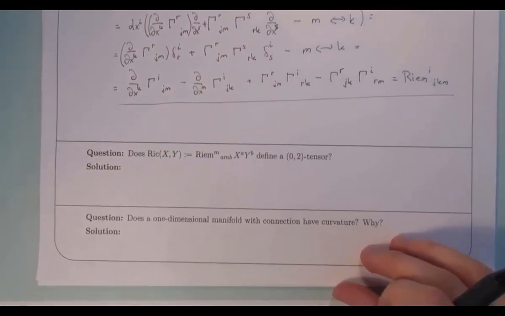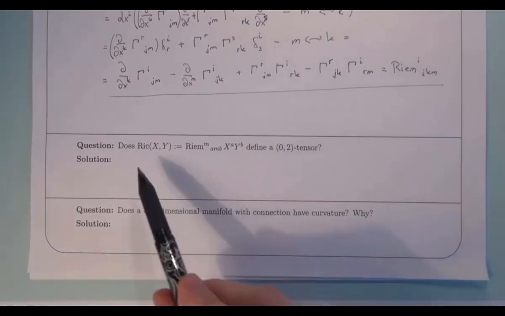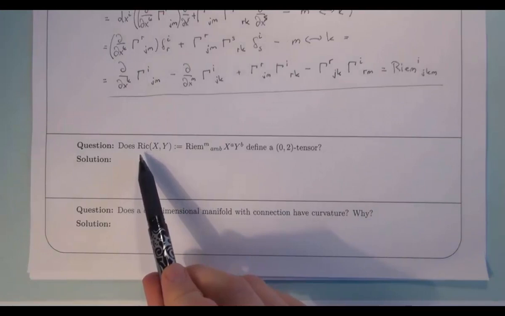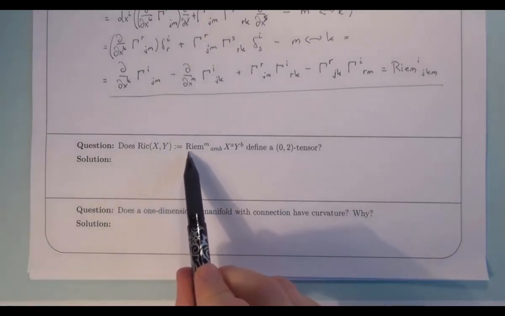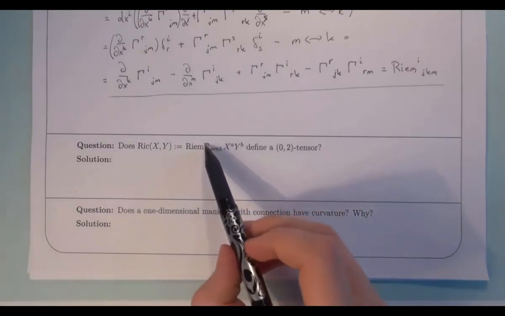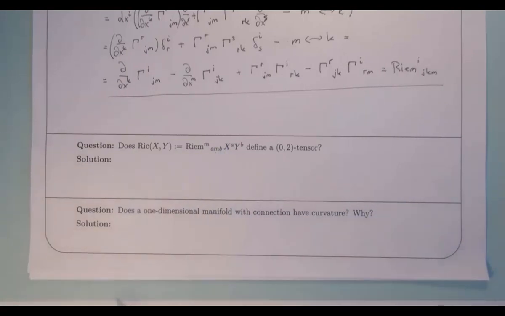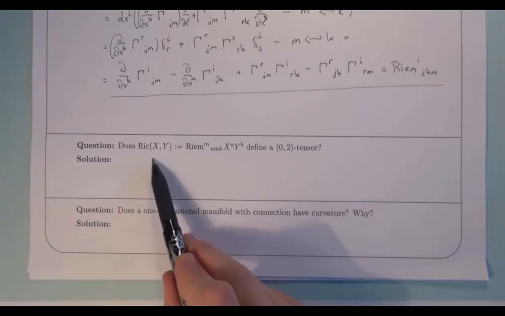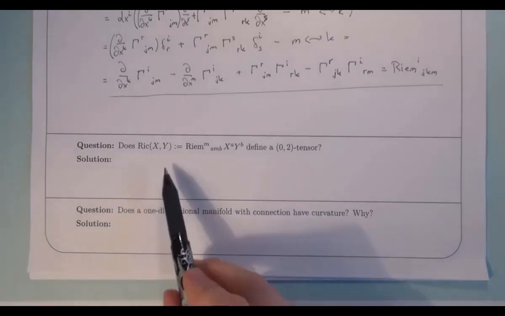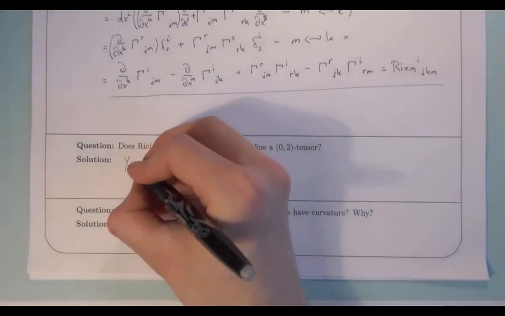So we move on to the last questions of this exercise. First it says that we define the Ricci tensor, Ric, as the Riemann tensor with a contraction over the first and third index, and we fill in the two slots with two vector fields x and y. Does this definition define a 0-2 tensor? Well, yes, it does.